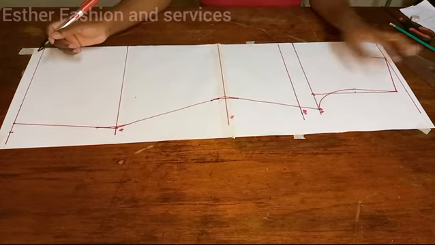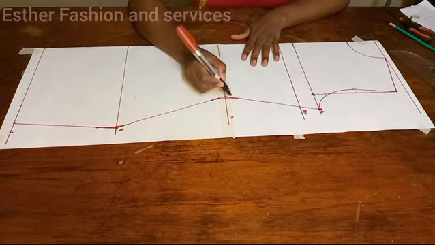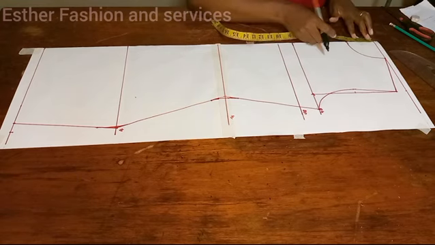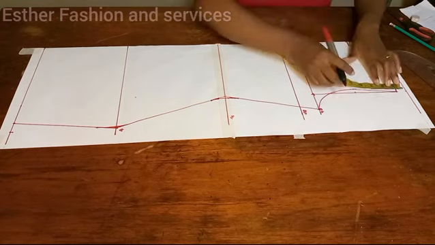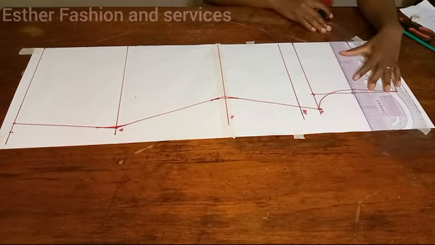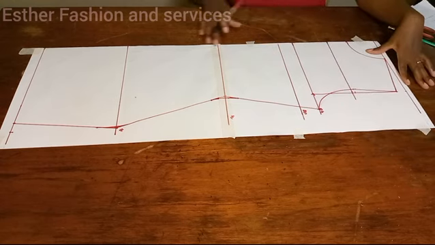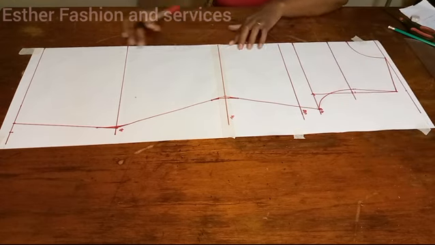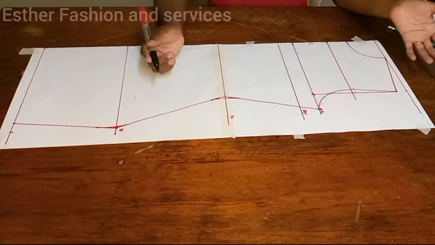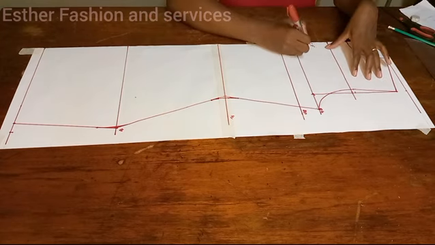This is the stretchy dress. I will not put that on it, okay? So from the shoulder line, I will go down by 5 inches and mark like this and repeat the same thing here. After this, I will connect. This is the center of the dress. There is no zip at the back of the dress. The front and the back are the same thing, okay?